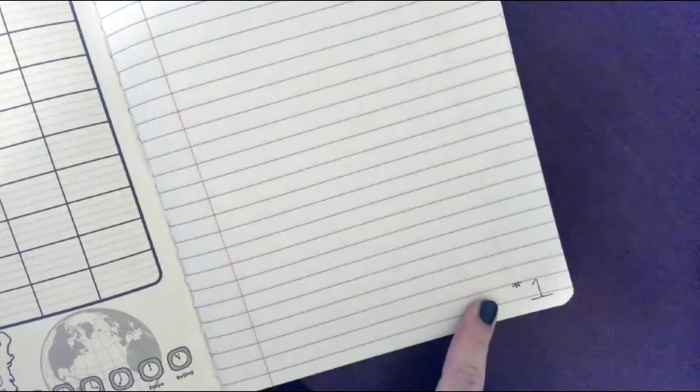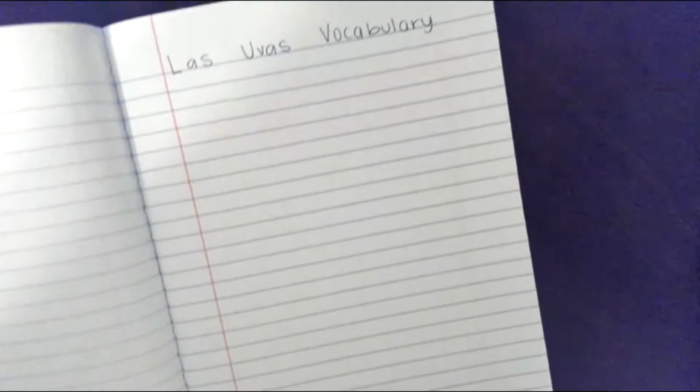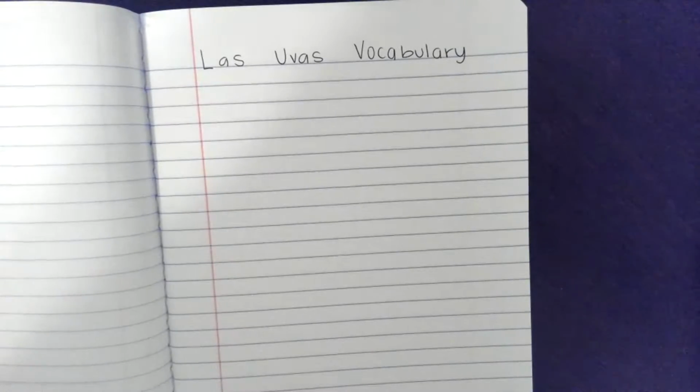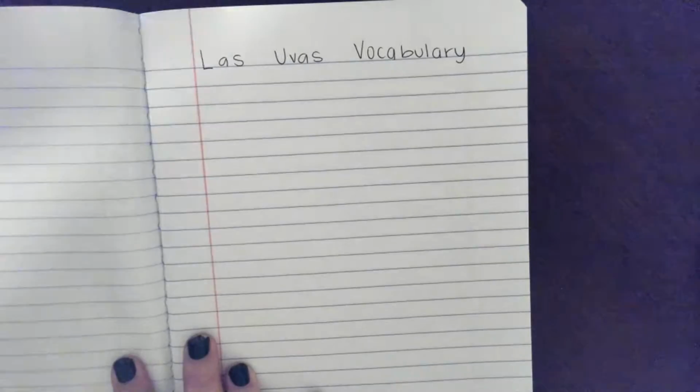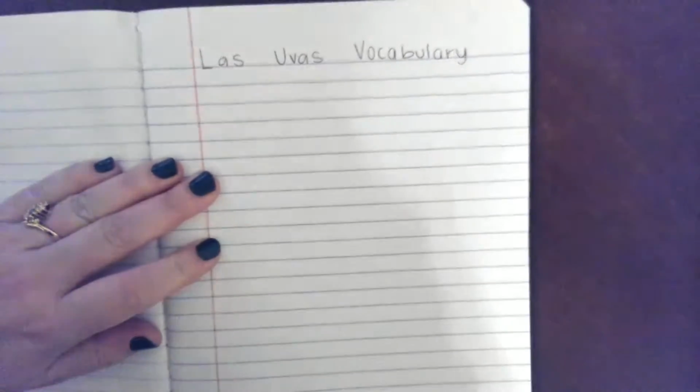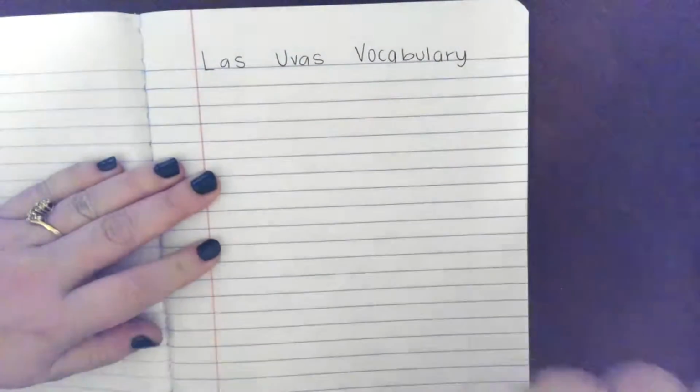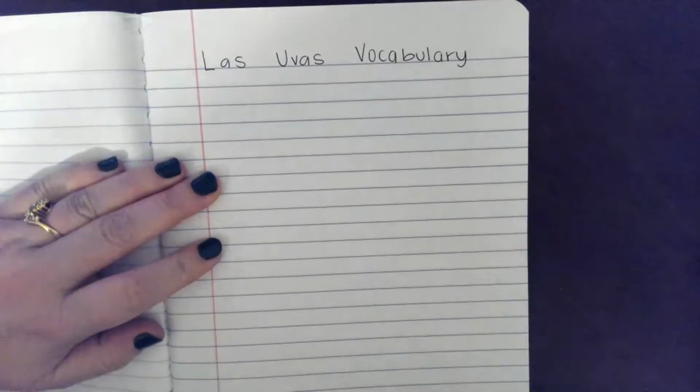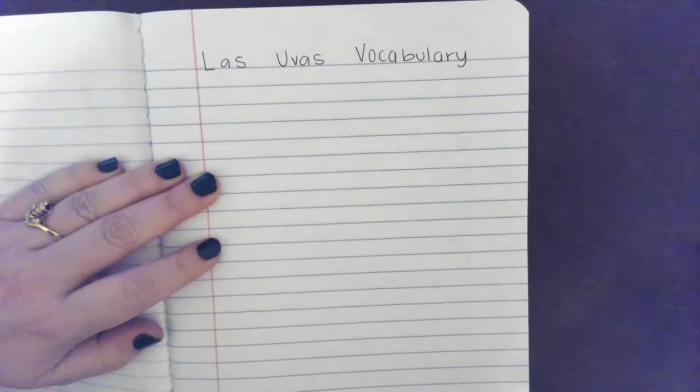So I want my students to go to page 9. So we're going to find page 9. And we are working on the vocabulary for las uvas, okay? So we are working on the las uvas vocabulary. Does anyone know what las uvas means in English? It means the grapes, right? So the grapes in English, okay?